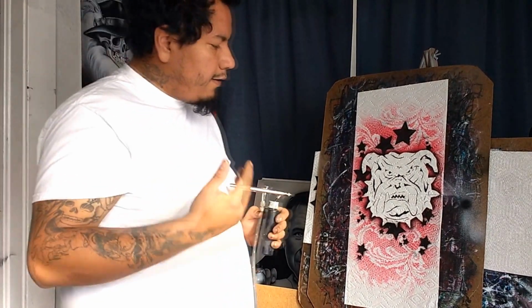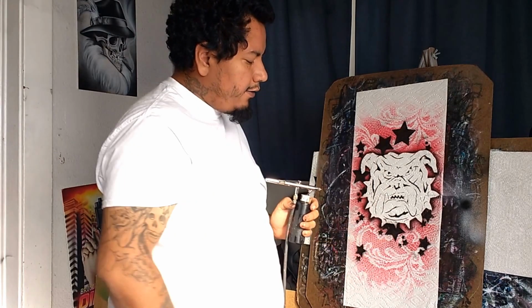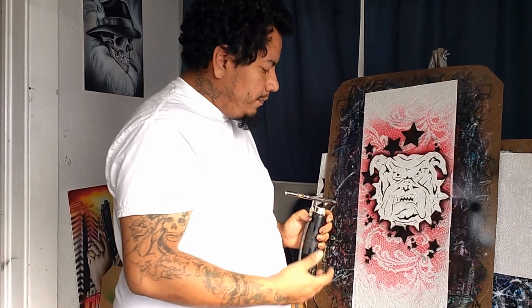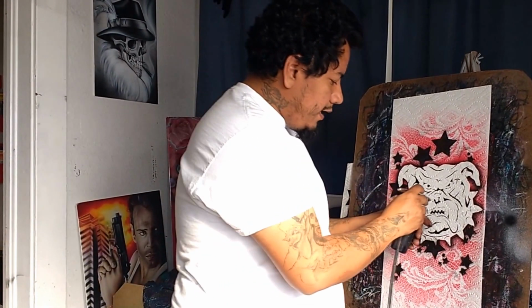Once you got that off, then we just go back and detail out the bulldog, and we'll be left with a pretty cool design.